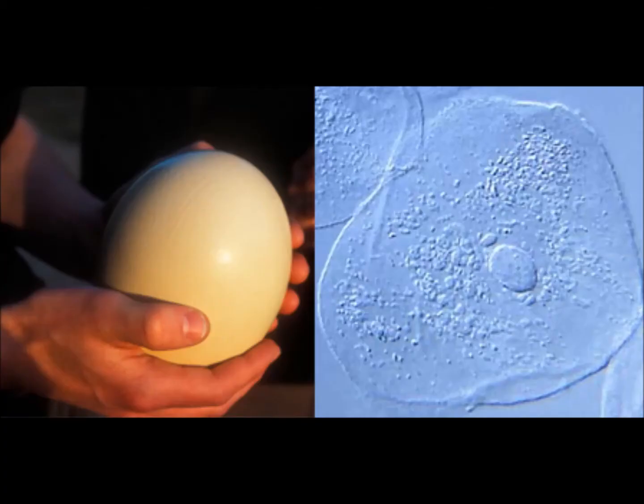When thinking about size difference in cells, let's think about 1,800 semis lined up in a row. This would stretch over 20 miles. This is comparable to the size difference between one of the smallest cells, E. coli, to the largest single cell, the ostrich egg.